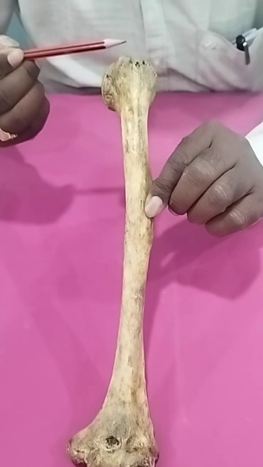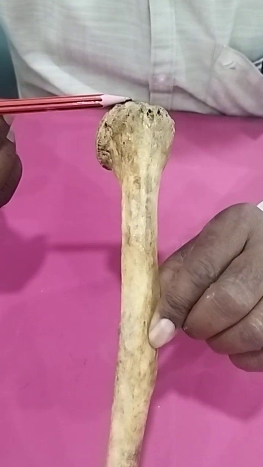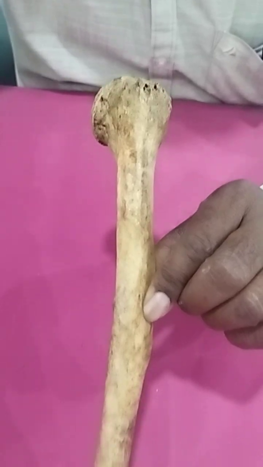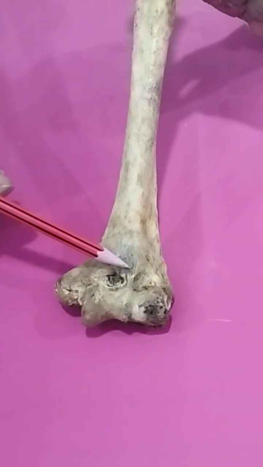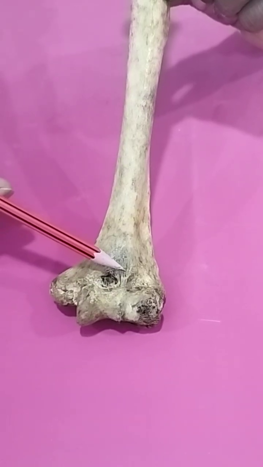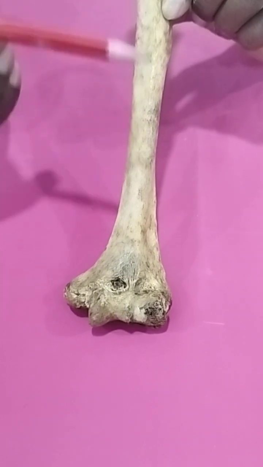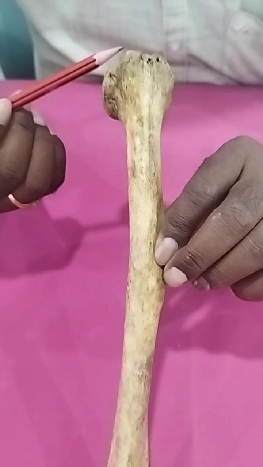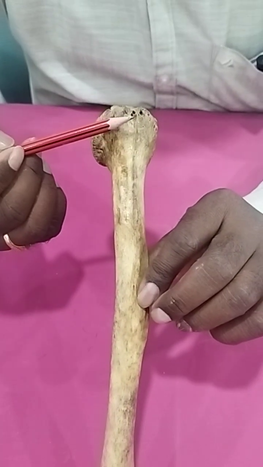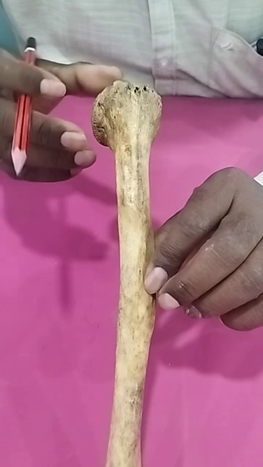Next, superiorly it articulates with the scapula to form the shoulder joint. Inferiorly, this lower end articulates with the radius and ulna to form the elbow joint. Next, it has three borders and three surfaces.